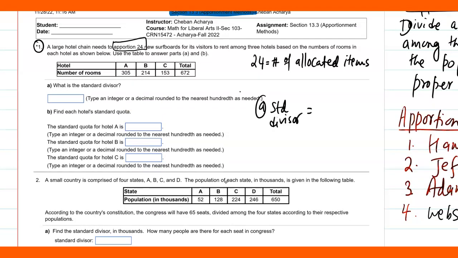Standard divisor equals the total population. Let's do it directly. Total population is 672 divided by the number of allocated items, 24. Okay, and if you divide 672 by 24, that's going to be 28. Therefore, what is the standard divisor? The answer is 28. Everybody okay so far?